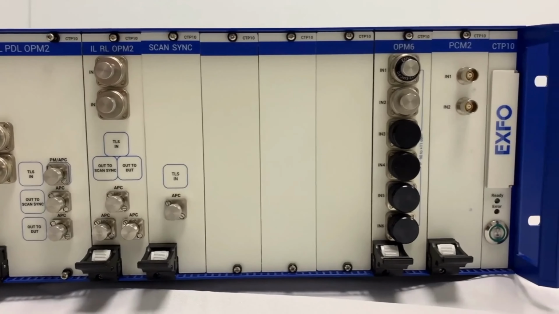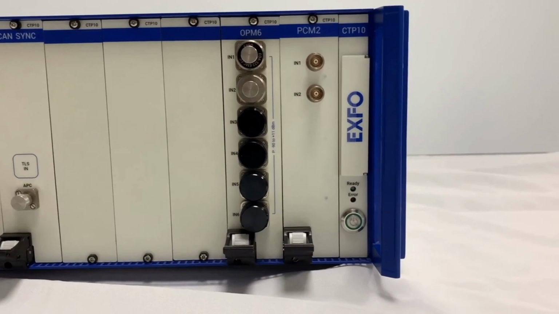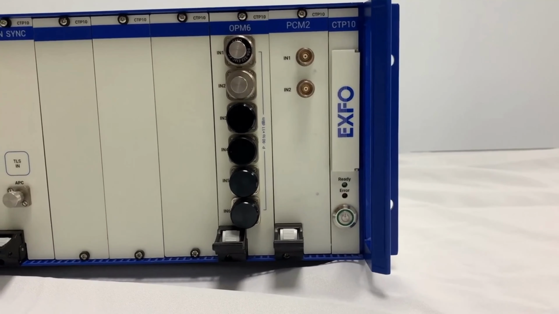The OPM modules are a bank of photodetectors. They come in 2, 4, or 6 detectors. PCM modules are photocurrent meters.